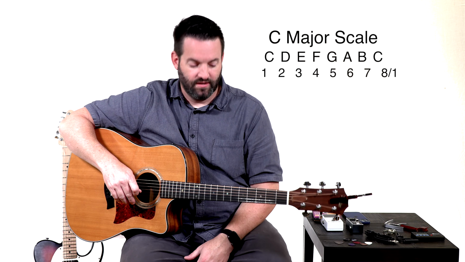So let's start with the C major scale. The C major scale is a little bit easier to remember because the notes of the C major scale are just the natural notes. There's no sharps and no flats.